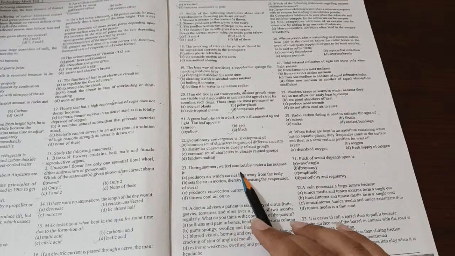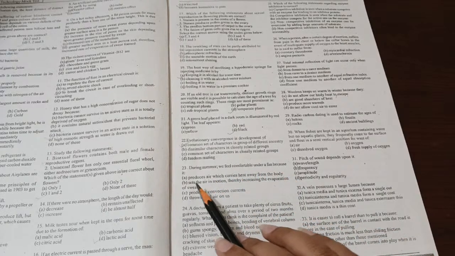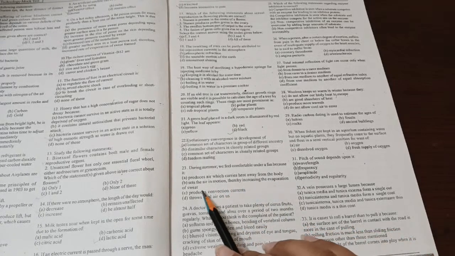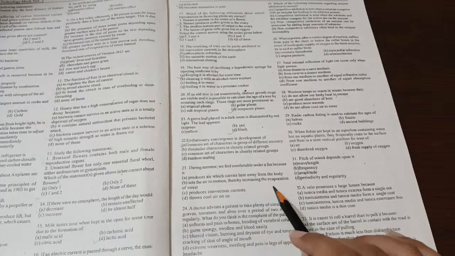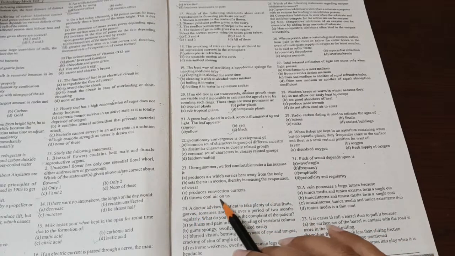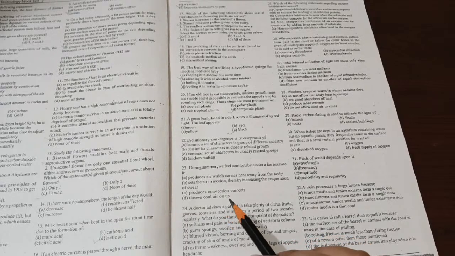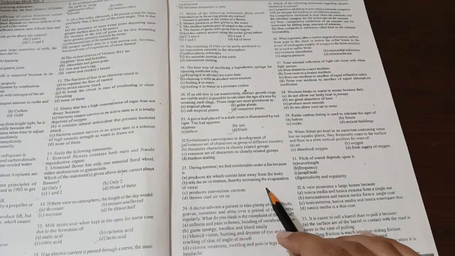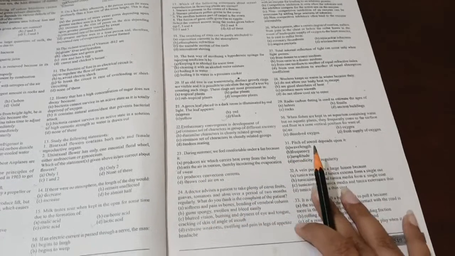During summer, we feel comfortable under a fan because it produces air which carries heat away from the body, sets the air in motion, thereby increasing the evaporation of sweat, produces convection currents, throws cool air on us. तो इसका आंसर है B. Sets the air in motion, thereby increasing the evaporation of sweat.